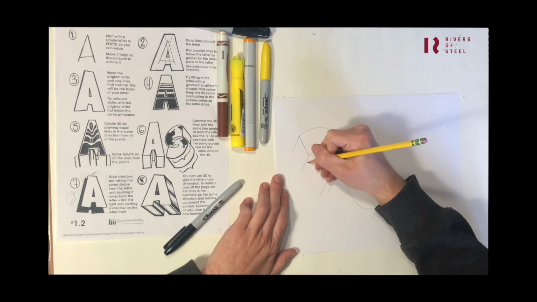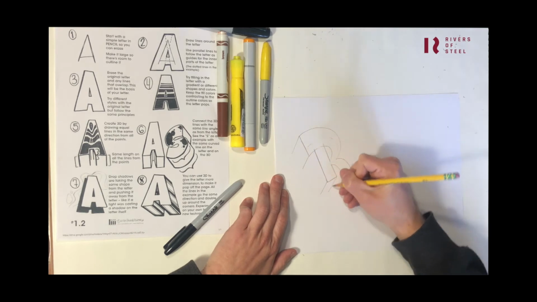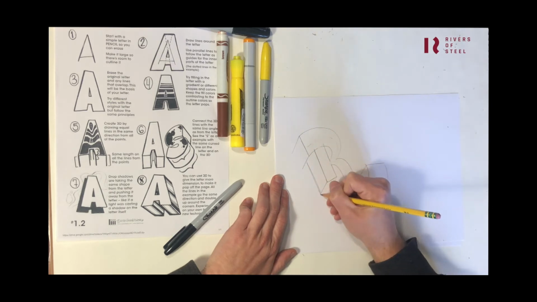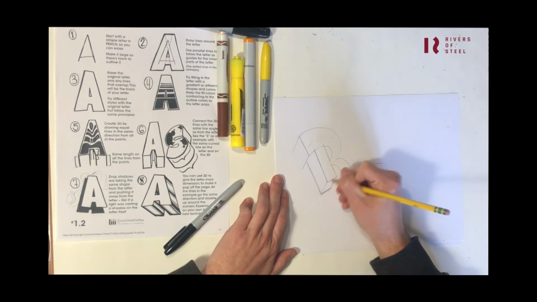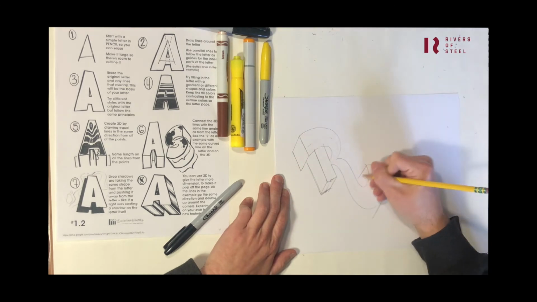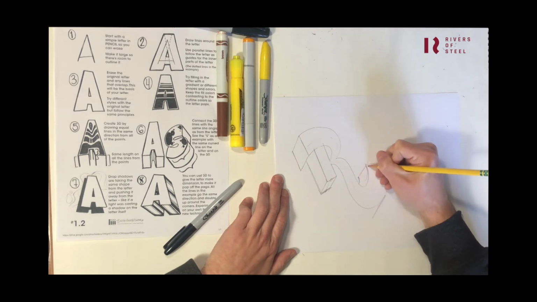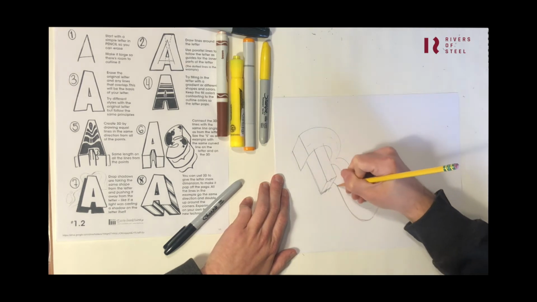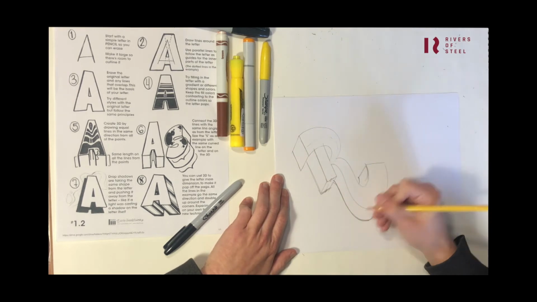In the first video I did 3D going just a straight direction. This time I want to make it go down at an angle just like my drop shadow. So I'm going to do the same thing for every endpoint or edge of the letter.